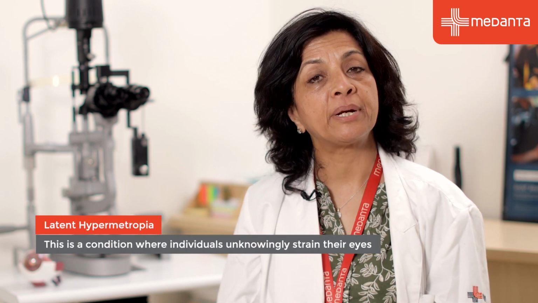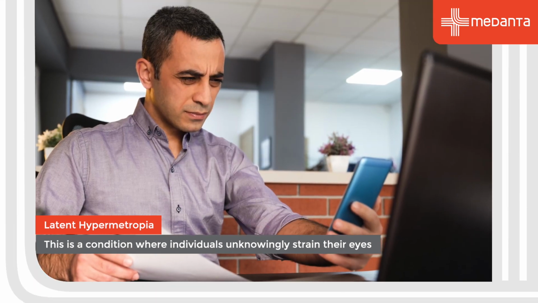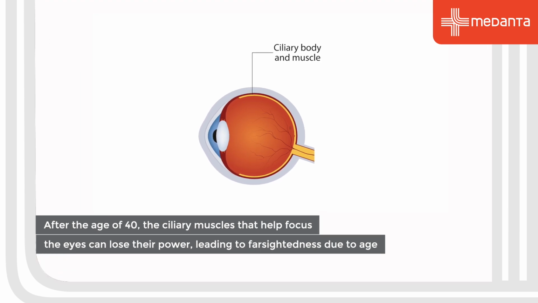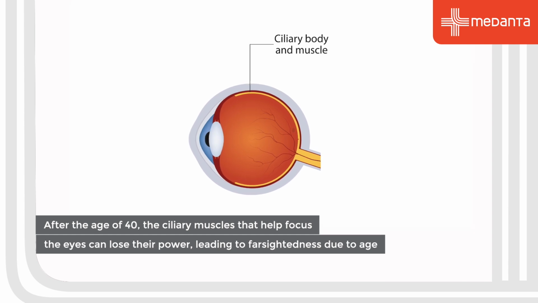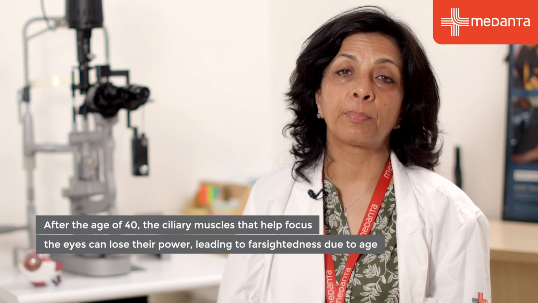This is called latent hypermetropia. So latent hypermetropia is something that is not seen. So when the patient comes to you, only then when you dilate the pupils will you be able to see it. You may not even know that the patient has hypermetropia. So till the age of 40, your muscles are strong enough to cover up this difference. But after 40, the muscles which are required to focus, which are the ciliary muscles, lose their power to function at near. So that time you may develop hyperopia or farsightedness, which is due to age.